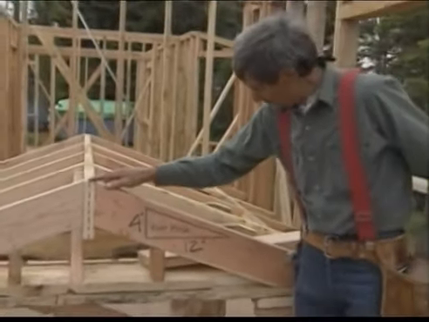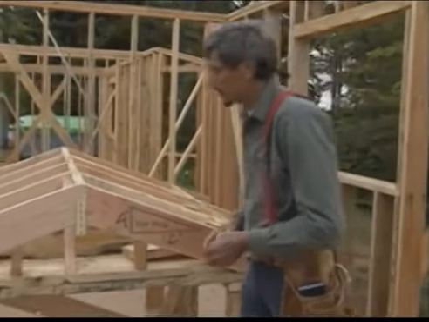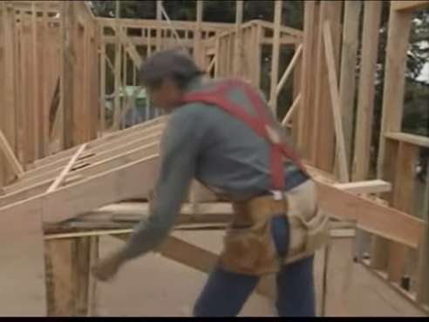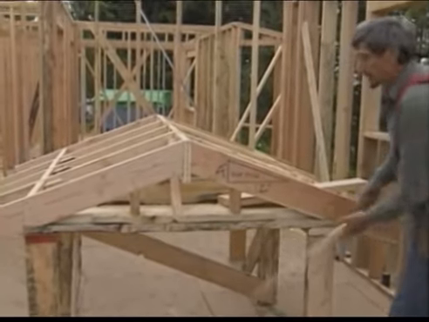So how did we know how long to cut this rafter? Well, one way to do that is this. You measure the span. The span of a building is from the outside to the outside. Here we have 5 feet.